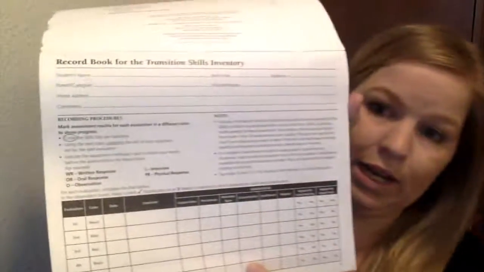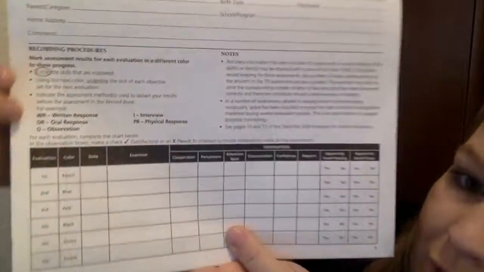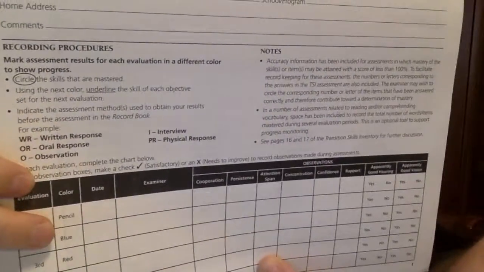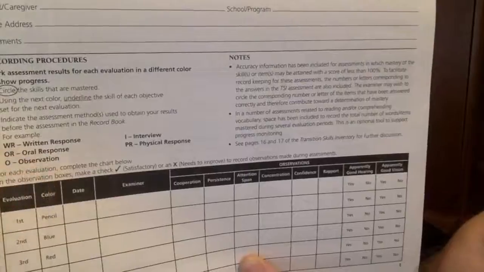So the next time this assessment was completed, the examiner would mark the assessment results in a different color to show the progress. This is shown at the beginning of the student's record book in order to help the examiners monitor the student's progress each time the student is assessed. As you can see right here in the beginning, the first time you can do it in pencil, then the second time you would do it in blue, and for each time you would write the date and who the examiner is. That way it's easy to record the progress every time and the examiner knows which one based on the color. So this is how you administer a subtest from the Brigance Transition Skills Inventory. Thank you for watching.